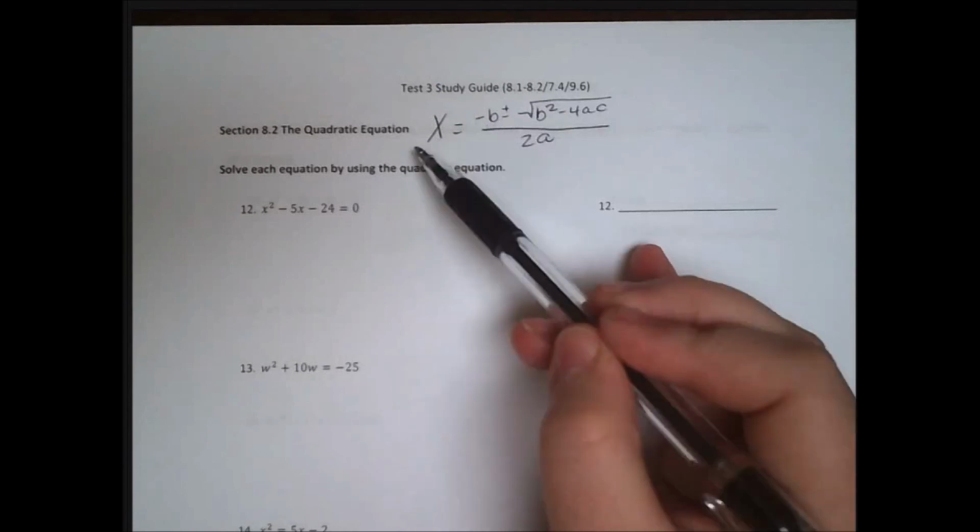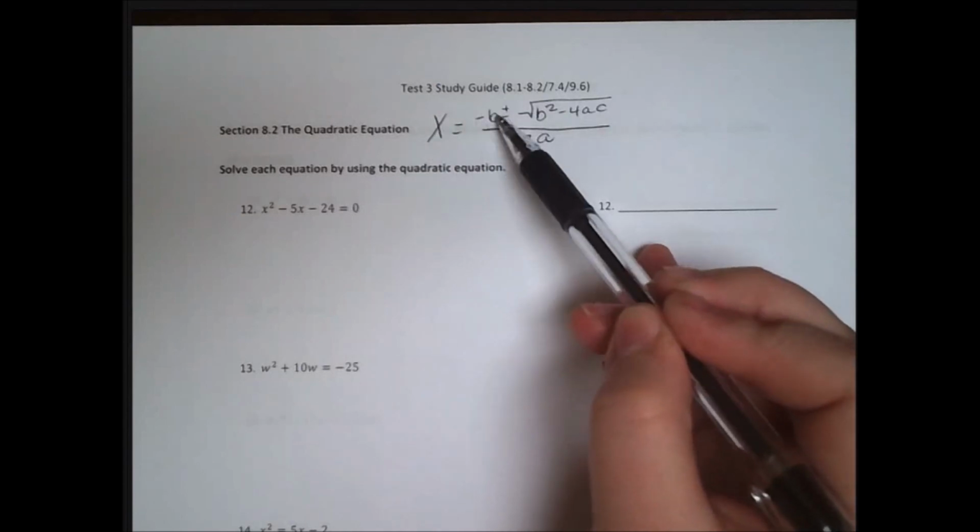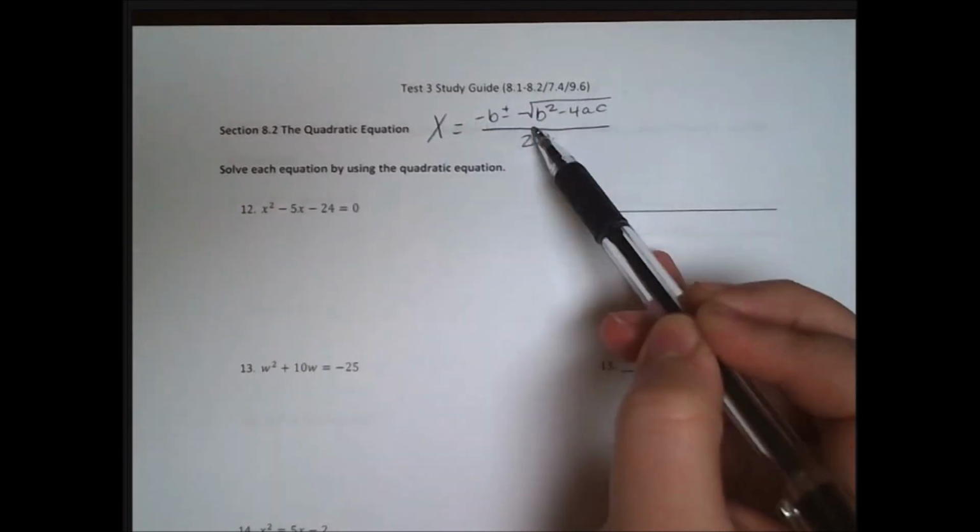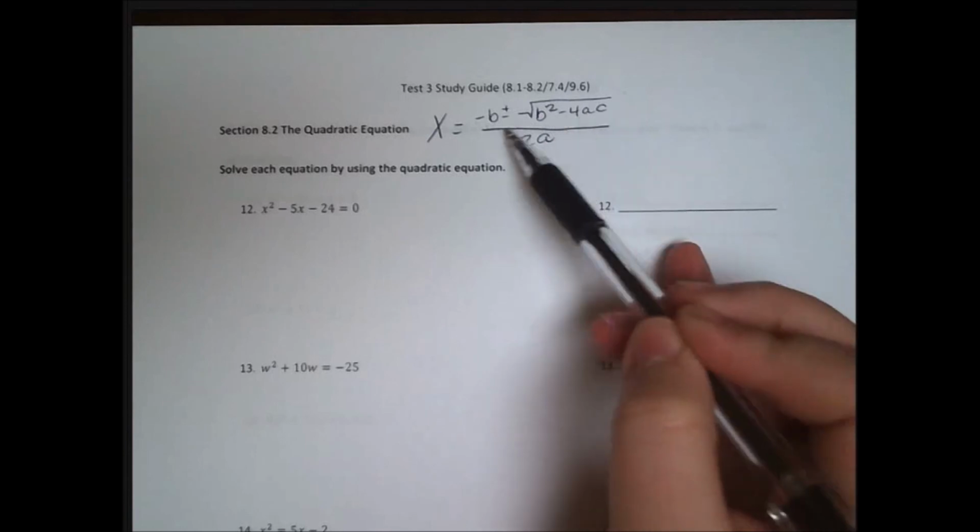Sorry about that, guys. And the other theme song is the Pop Goes the Weasel. So you would sing that as x equals negative b plus or minus square root b squared minus 4ac all over 2a. So if you were not present during class that day, then you missed a whole lot of fun.